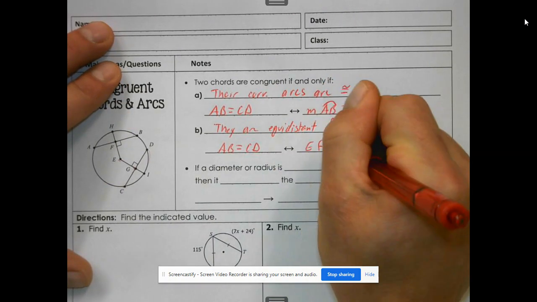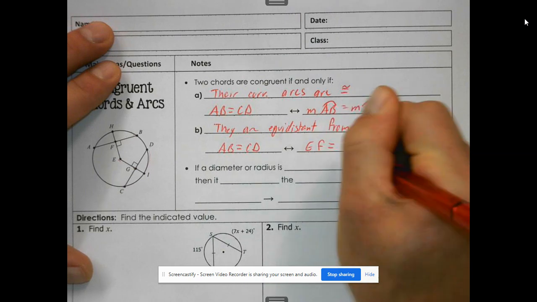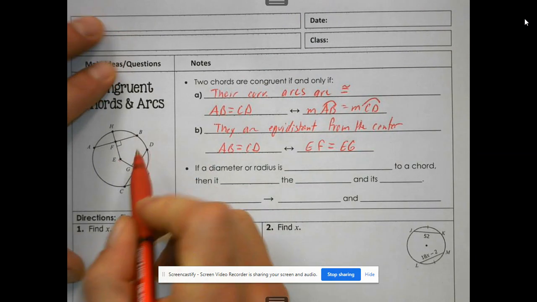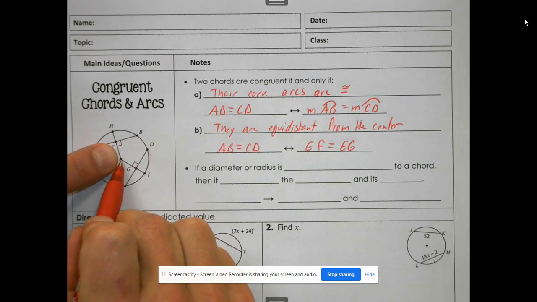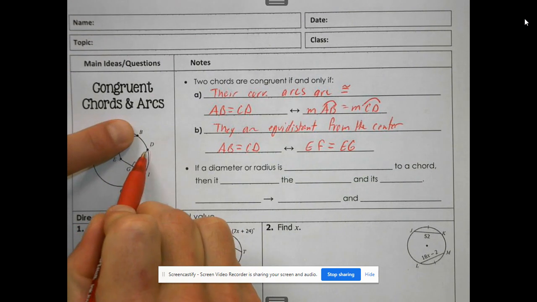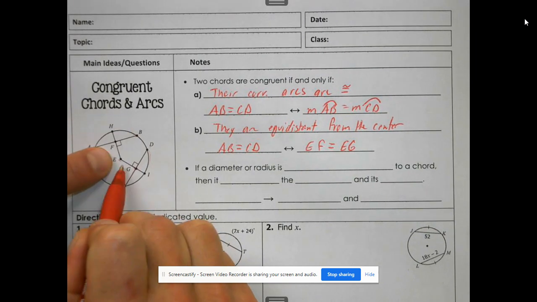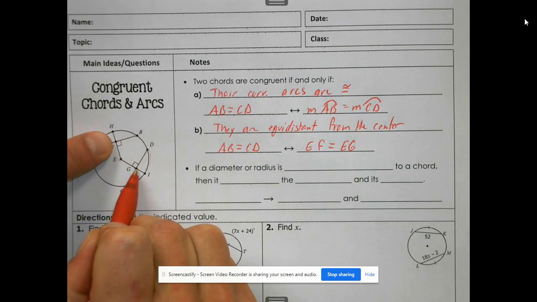And then I can say EF is equal to EG. So one more time. If these two pieces are the same distance, then my chords are congruent, vice versa. If my chords are congruent, then these two pieces right here are also congruent.